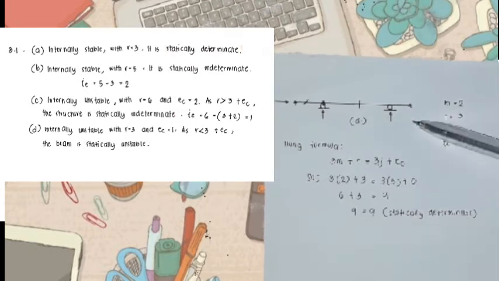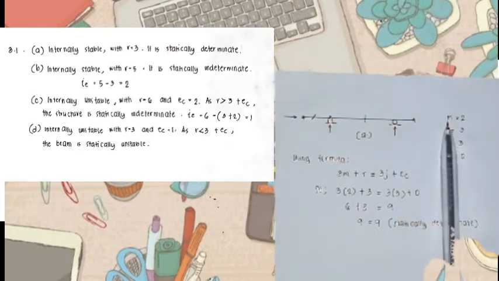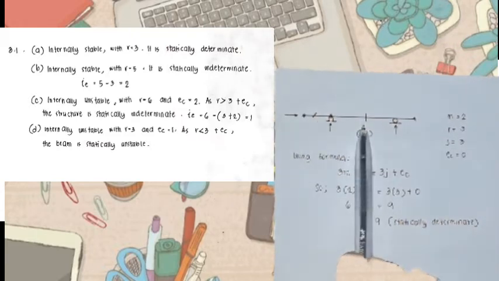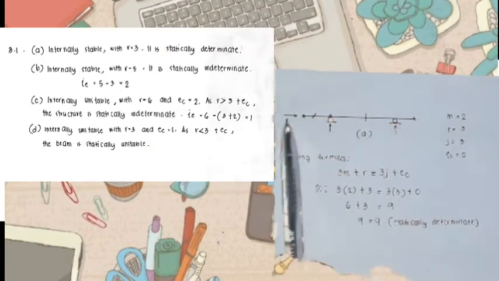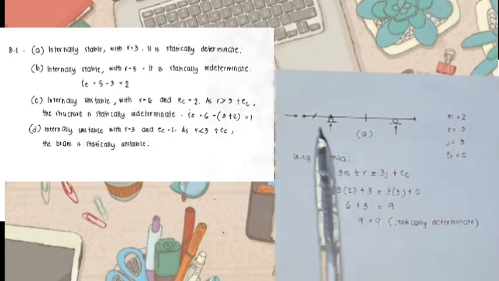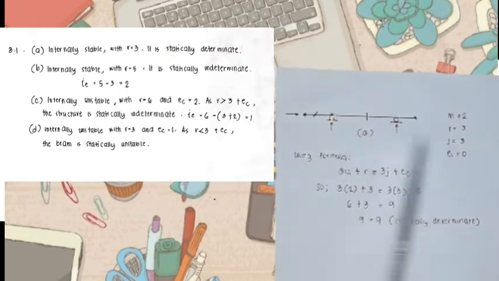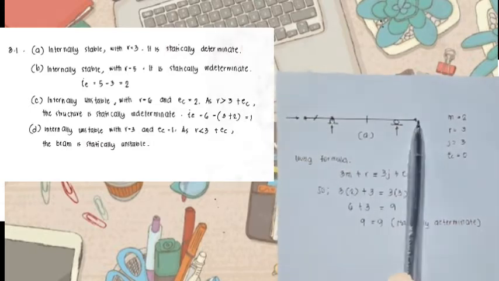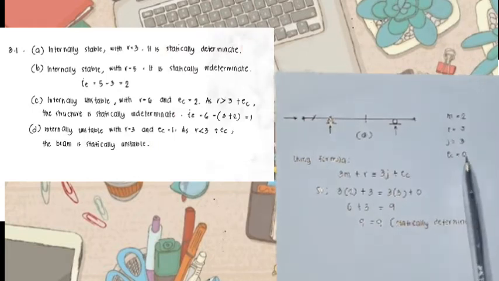So dito, meron tayong dalawang members. Yung members natin is equal to 2: 1 and 2. Yung reaction natin is equal to 3: reaction 1, reaction 2, and reaction 3. Yung number of joints natin dito sa structure is meron tayong tatlo: 1, 2, and 3. Yung number of condition natin is 0.